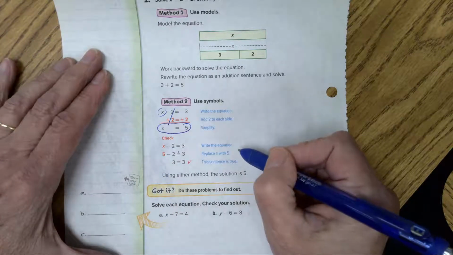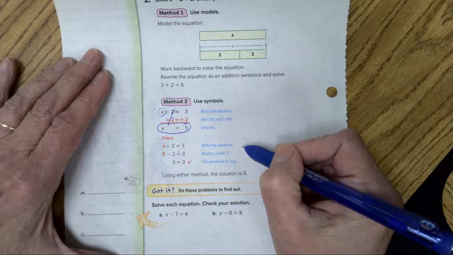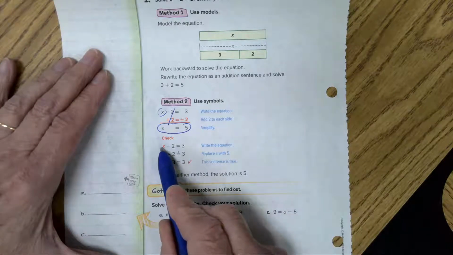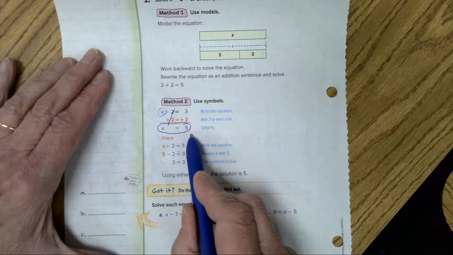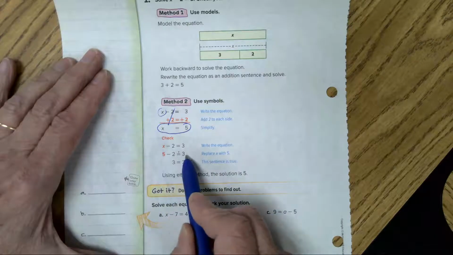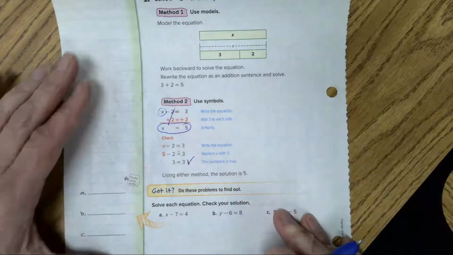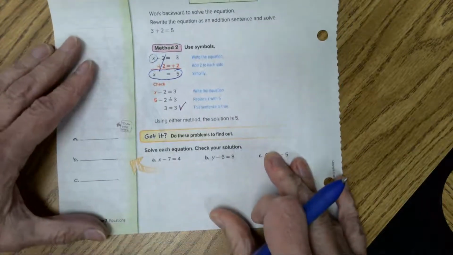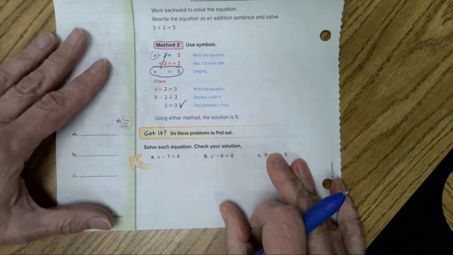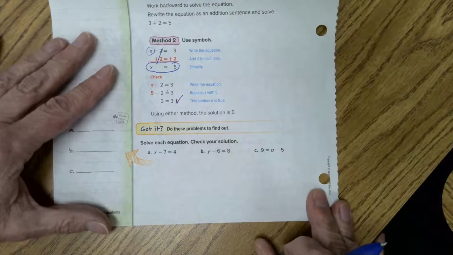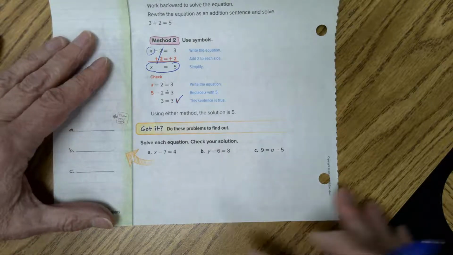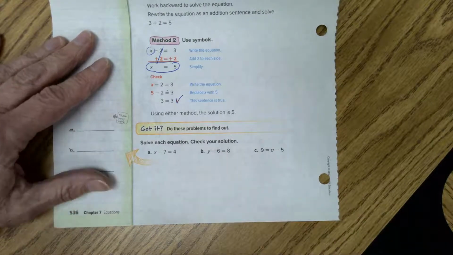Then you have to do the check step. Just replace the variable x with what you found it to be, 5. 5 minus 2, does it equal 3? Yes, it does, and you put a check. Let's now show our work for how to do A, B, and C. There's plenty of room for you to show this here on page 536.